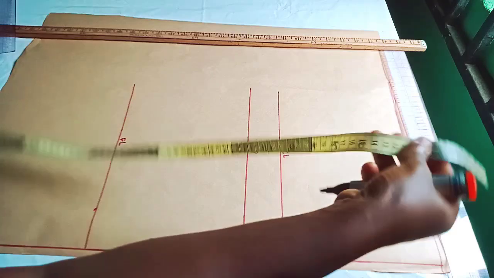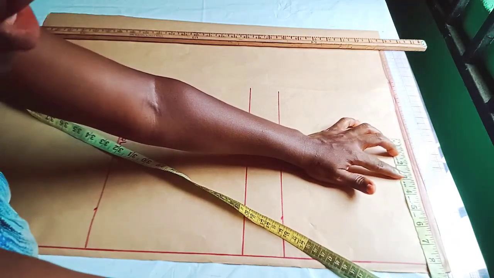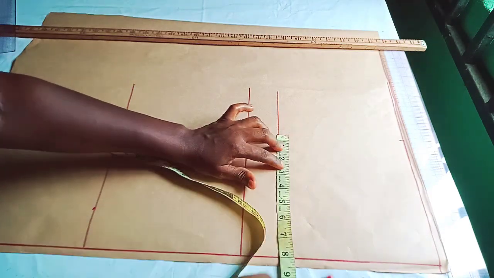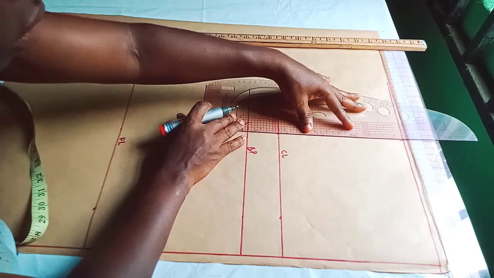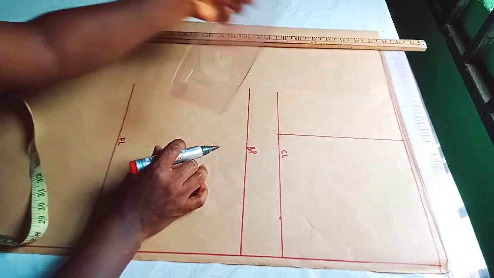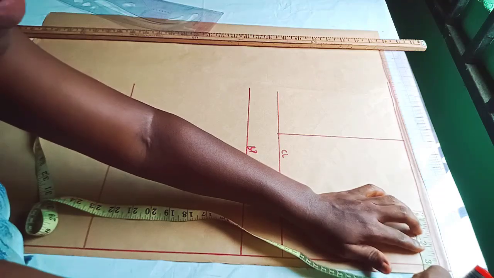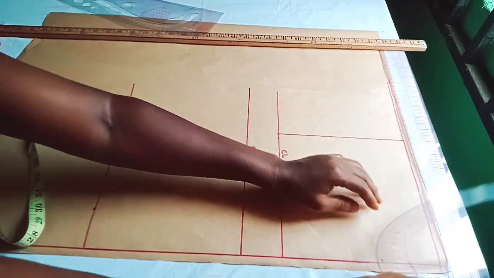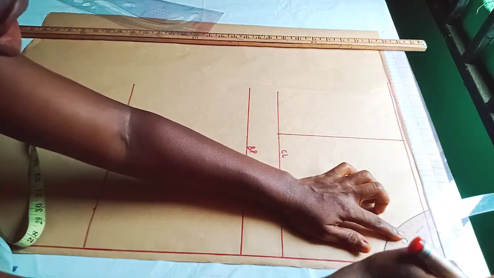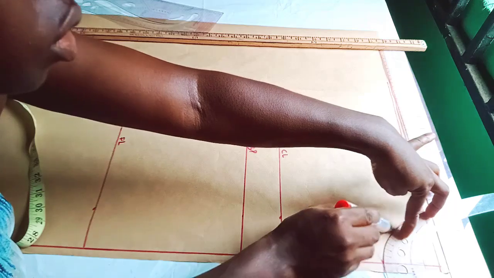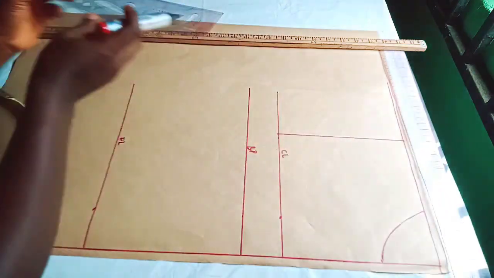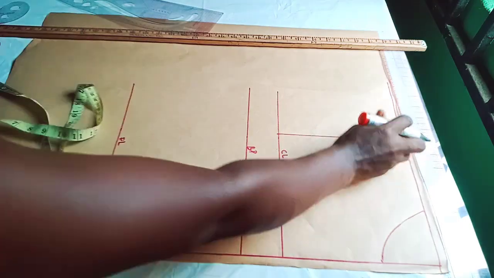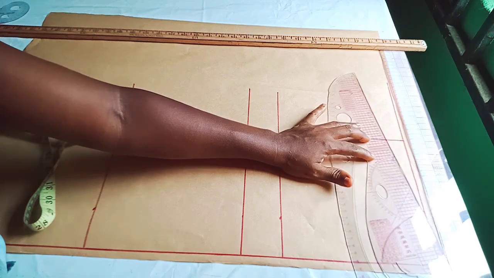We'll take our shoulder measurement, which is 15, divide by 2, plus half an inch sewing seam allowance. We'll make it 8 inches. We'll connect it. We'll take the measurement of the neck, which is 3 by 3. We'll connect it with our French curve ruler. If you don't have a French curve ruler, you can use your hand to do a free curve. Having done that, we'll come down by 1 inch to get our shoulder slope. We'll connect it back to the neck.